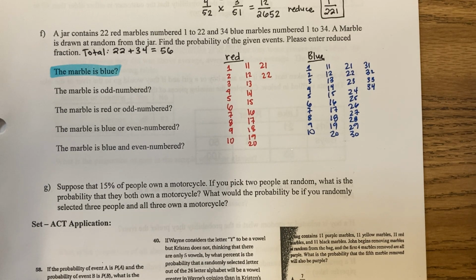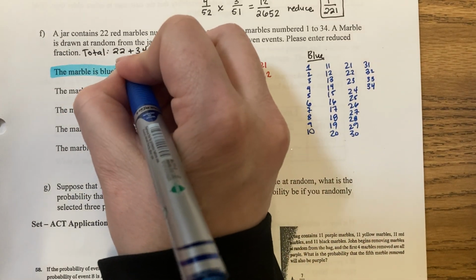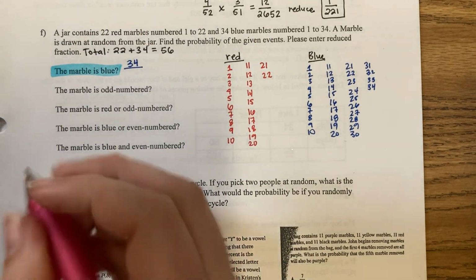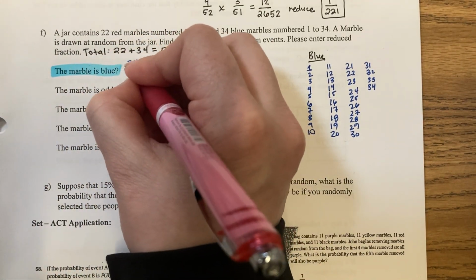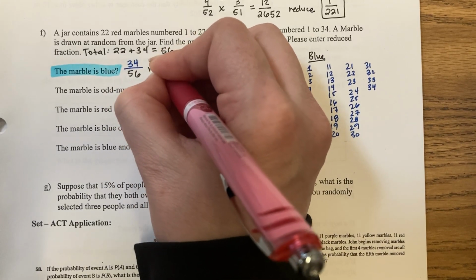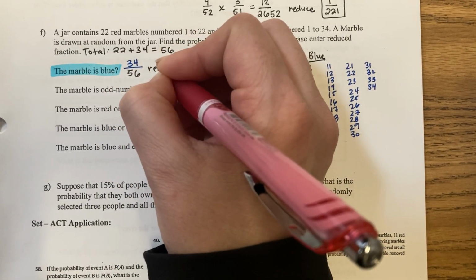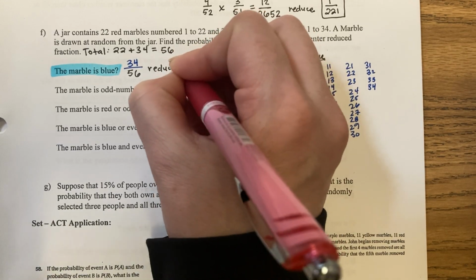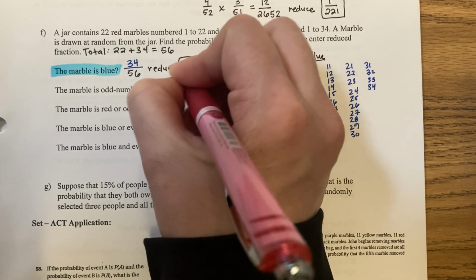So total blue, there are 34 blue out of the 56. I then reduce it, which gives me 17 out of 28.